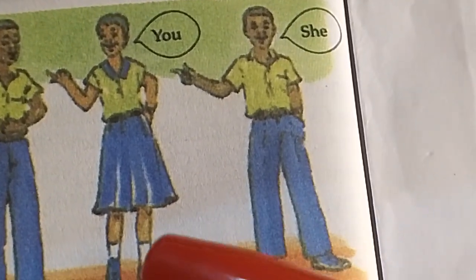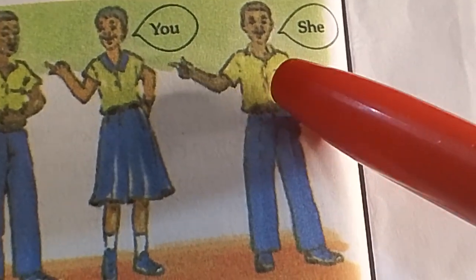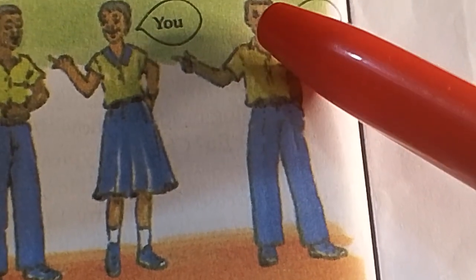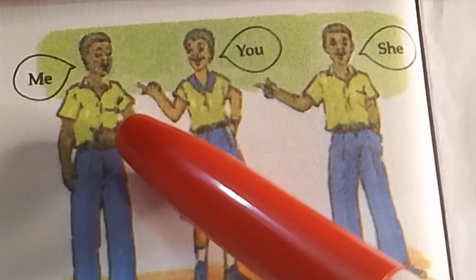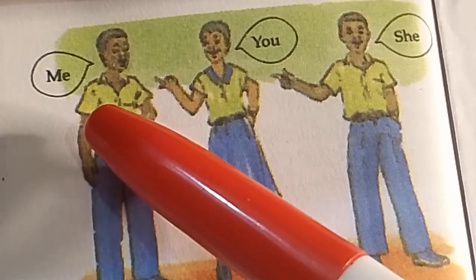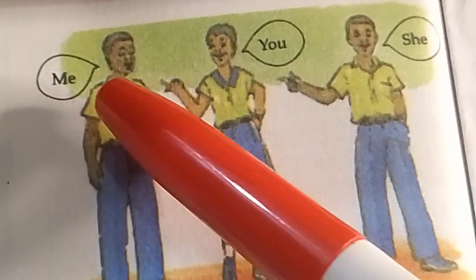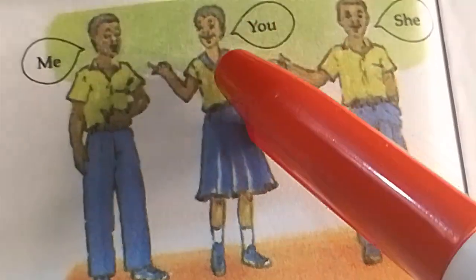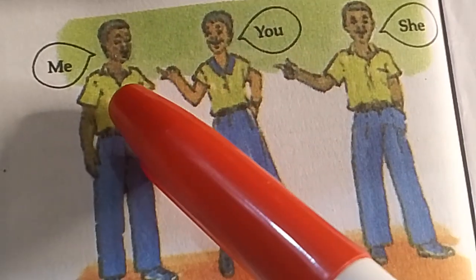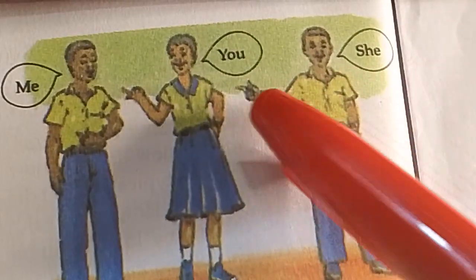Today's lesson, we are trying to sample these pictures. Okay? So let's start here and see the demonstration. The first person here is saying "me." The second person in the middle is saying "you." He's saying to this person "you," pointing at him. And the third person is saying "she."